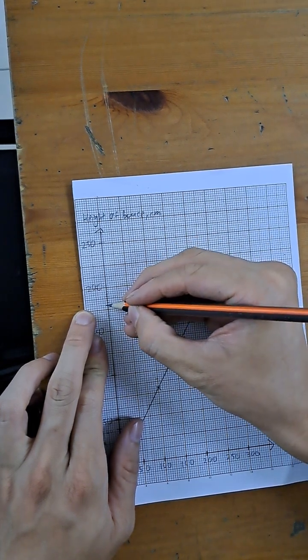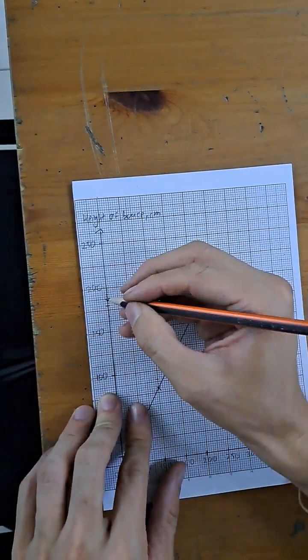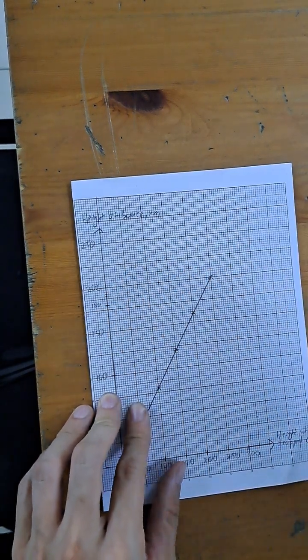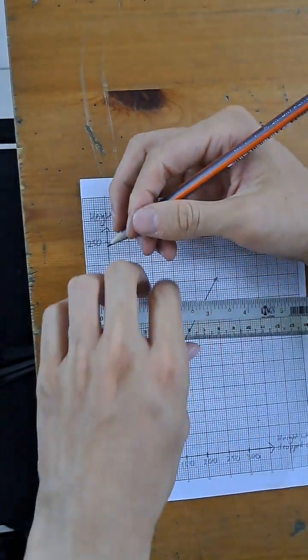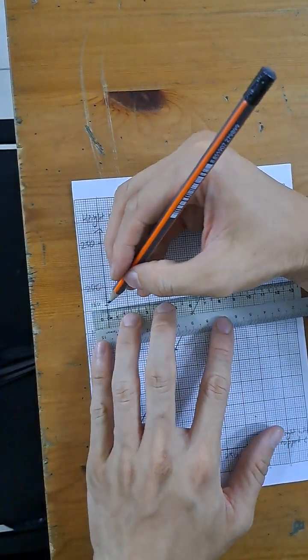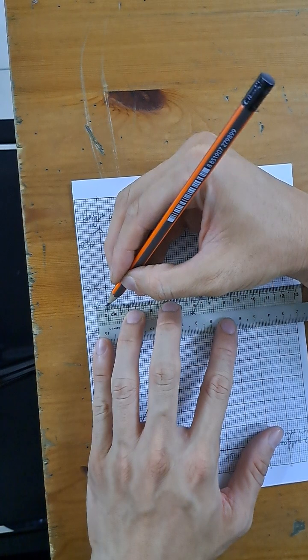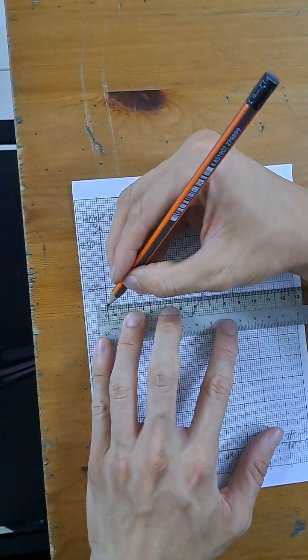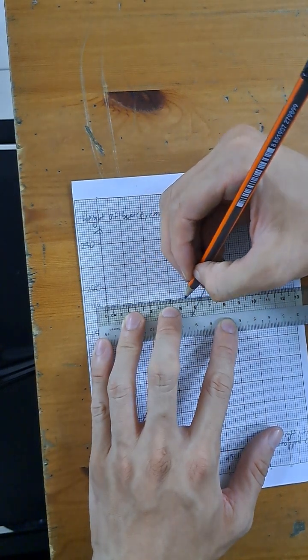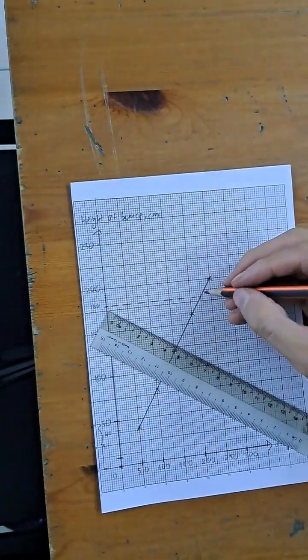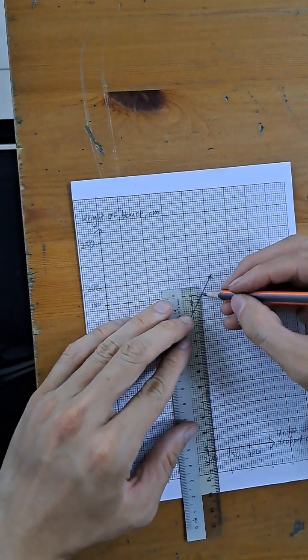Okay, over here, that's my 180. So I'm going to trace this to this line over here. Make sure you are connecting the correct line. I'm going to trace this with a dotted line. Okay, and it touches here, and I'm going to bring this down.